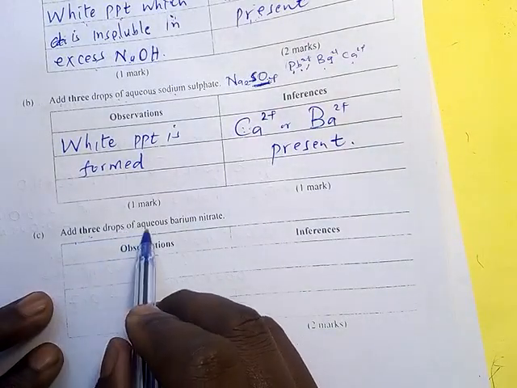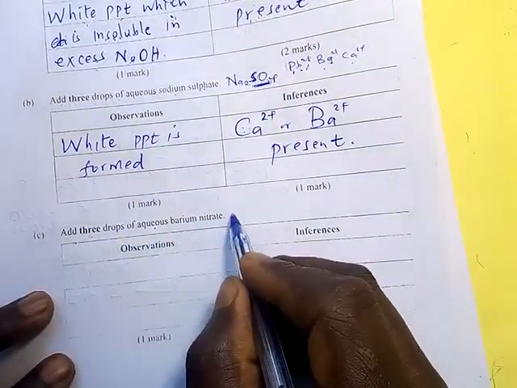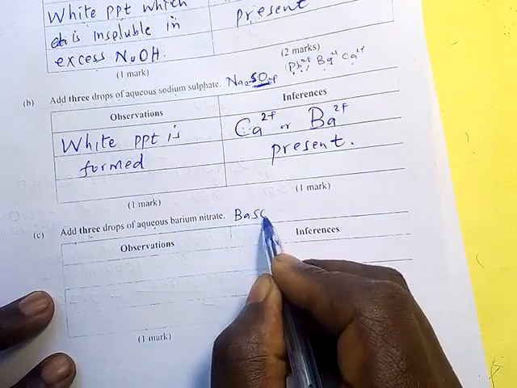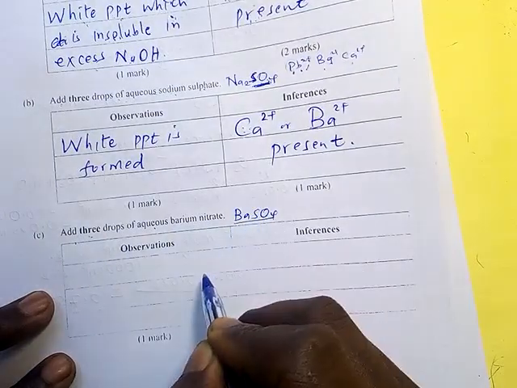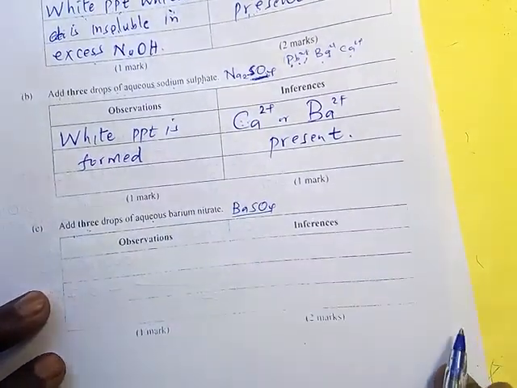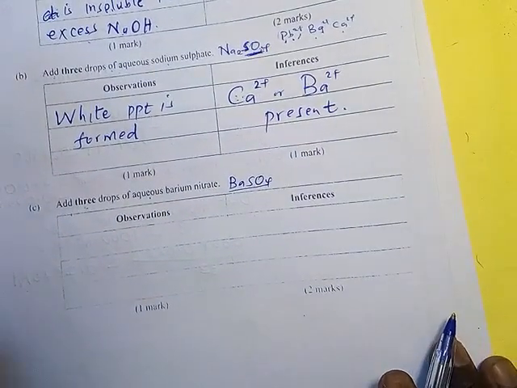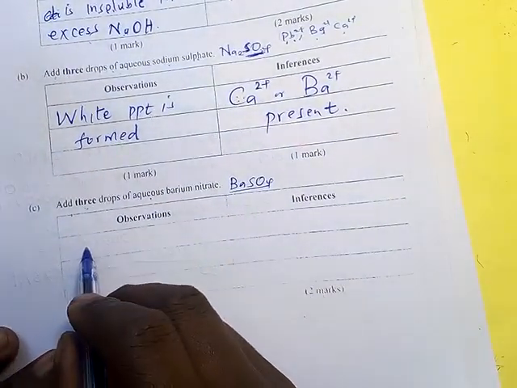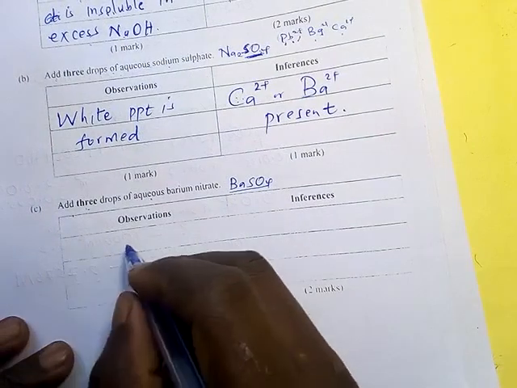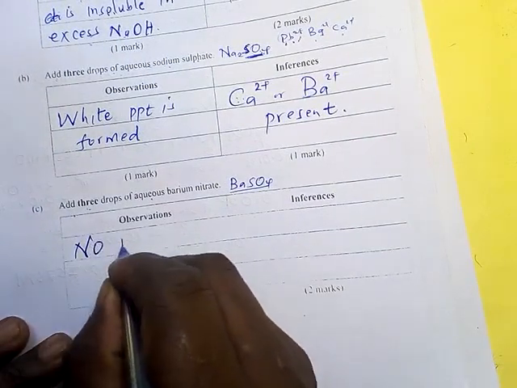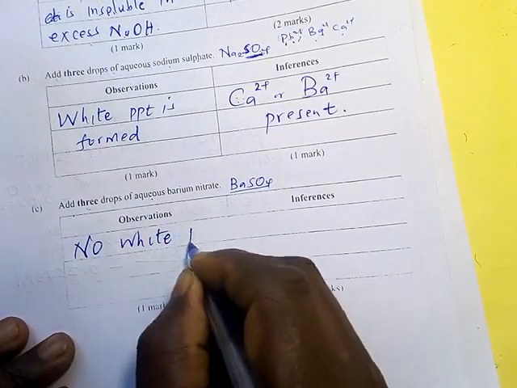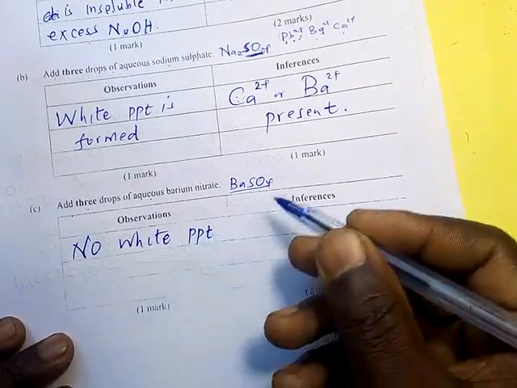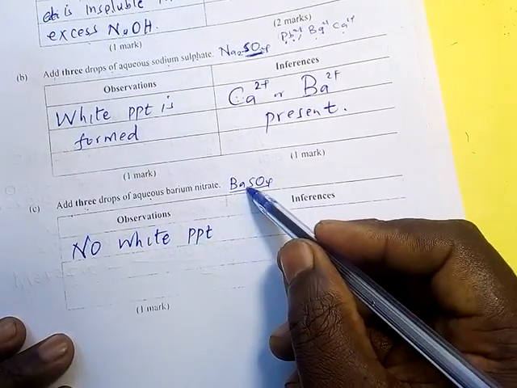Add 3 drops of aqueous barium sulfate. So we are adding barium sulfate. Then what was the observation? The observation is that there was no white PPT. First we expected to form a white precipitate.